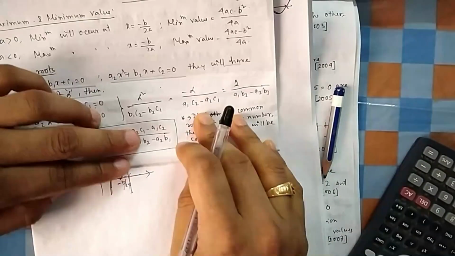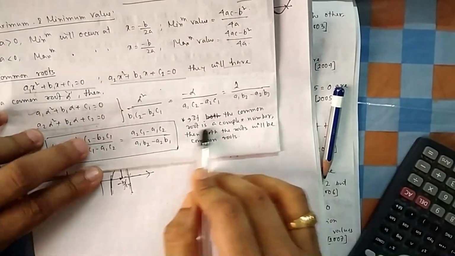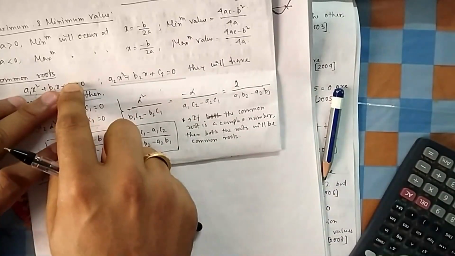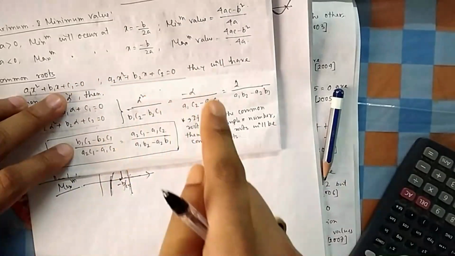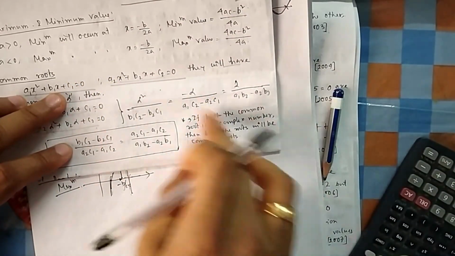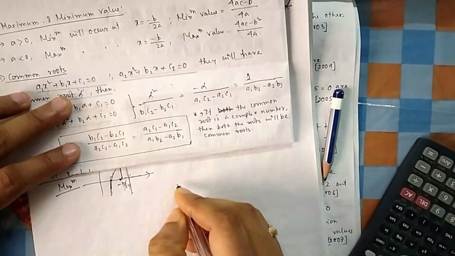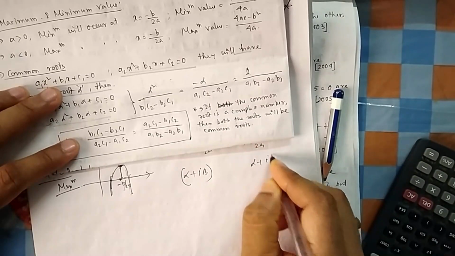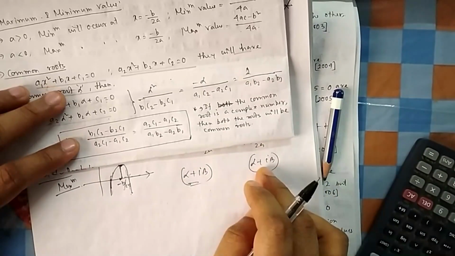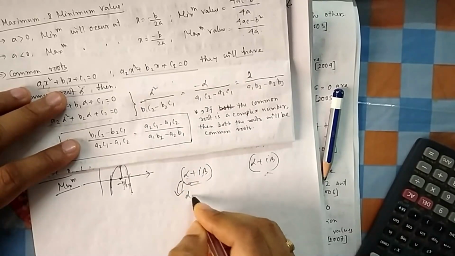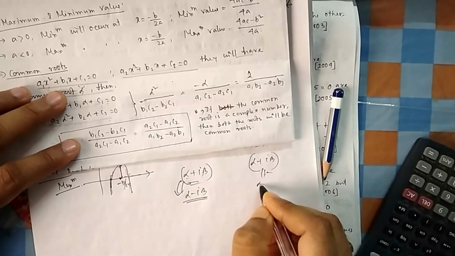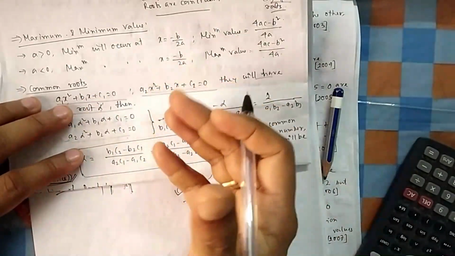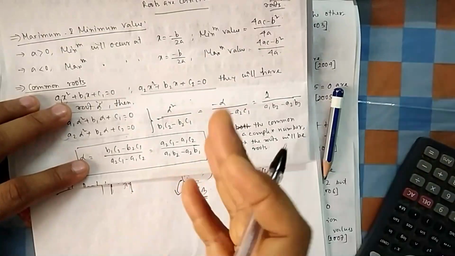What is this note? If the common root is a complex number, suppose this has a root, this has a root, and both have a common root which is a complex number, that means both the roots are equal. Because if you see, the first equation has a root alpha plus i beta, and the second equation also has alpha plus i beta, because it has a common root. It will be common for both. So if we know the theorem, if one is alpha plus i beta, then the other should be alpha minus i beta here also. So ultimately both the roots are equal. So these two will represent the same equation, or they will give the same roots.